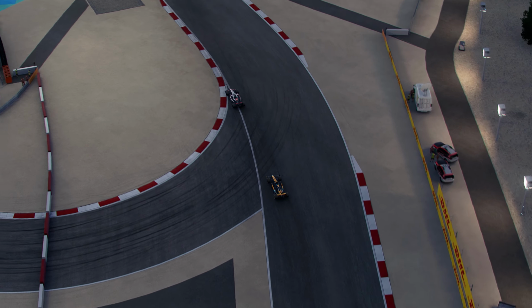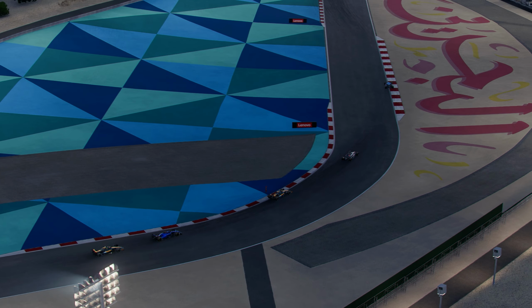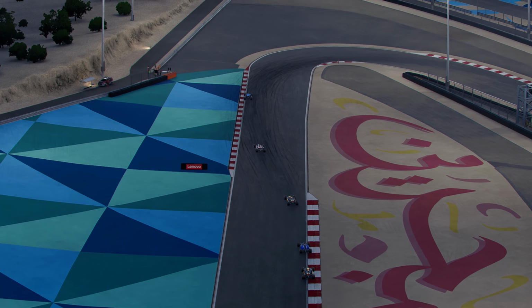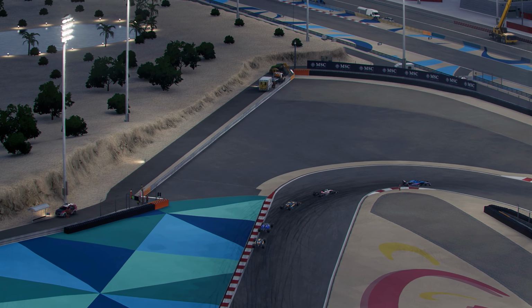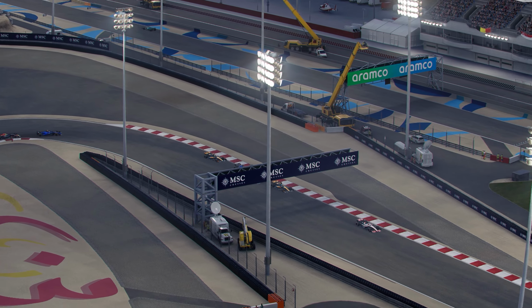Today we're going to show you my camera and wheel settings that I use in F1 23, and hopefully you guys find this video helpful and informative. Down below you're going to have timestamps for each car that you want to go to.